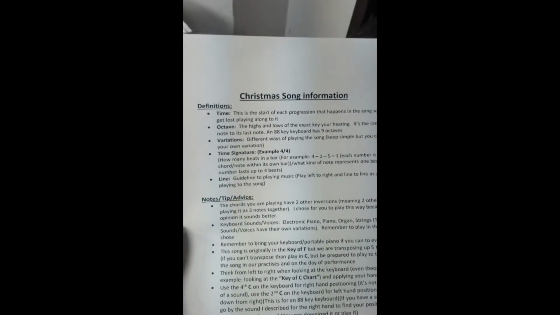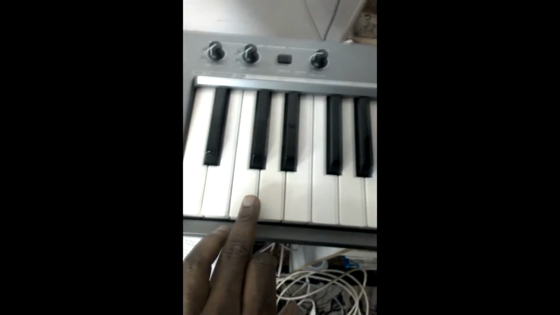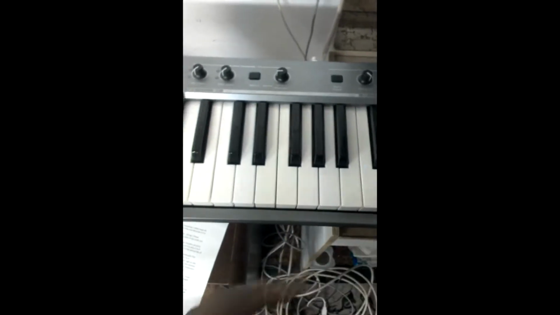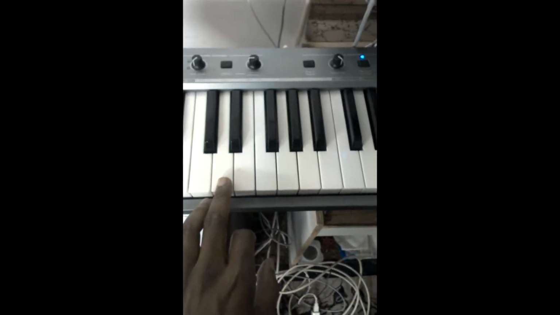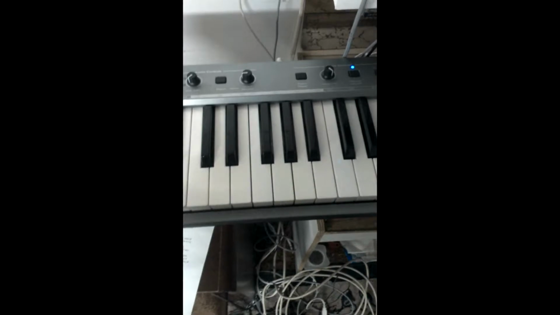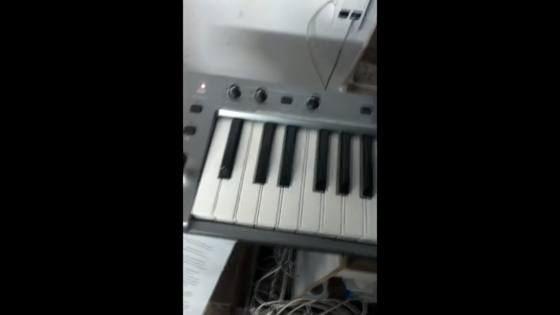Moving on to octave: the highs and lows of the exact key you're hearing. It's the range of a note to its last note. An 88-key keyboard has 9 octaves. So for example, in the key of C, C to B is 1 octave. Every C to its B is 1 octave. Like D to its 7th note is 1 octave. Every note to its 7th note is 1 octave.